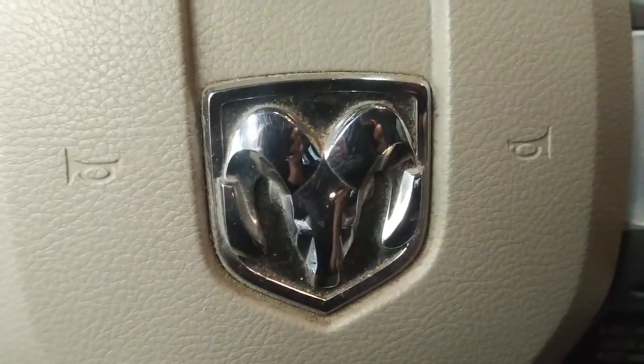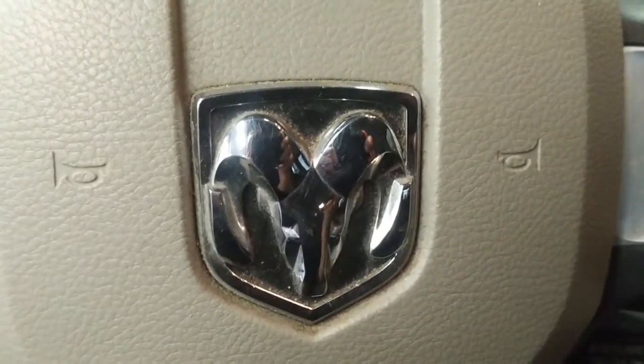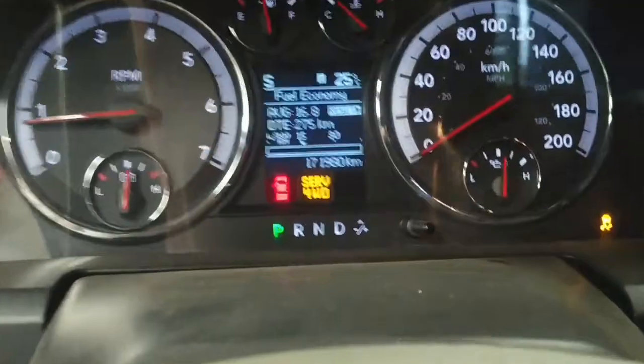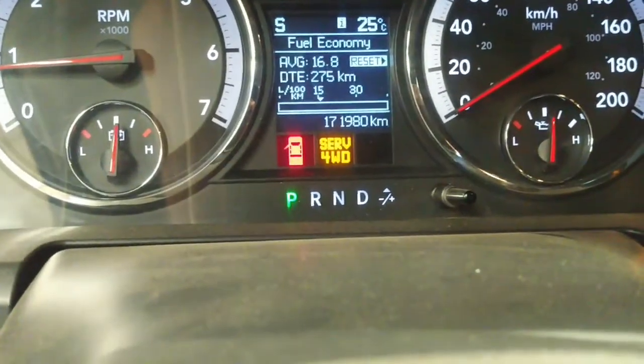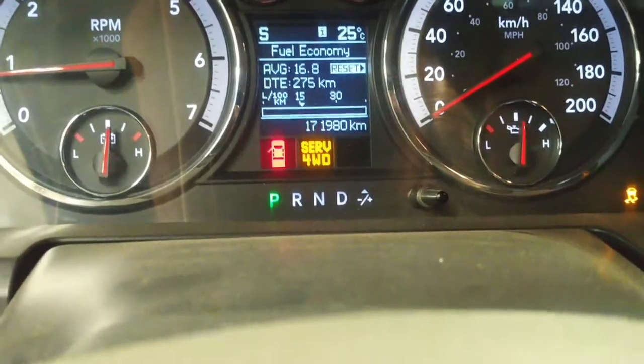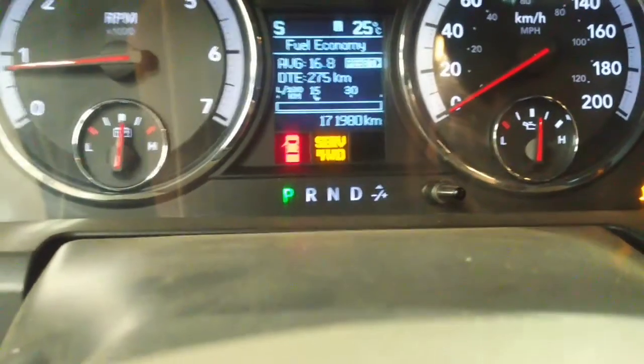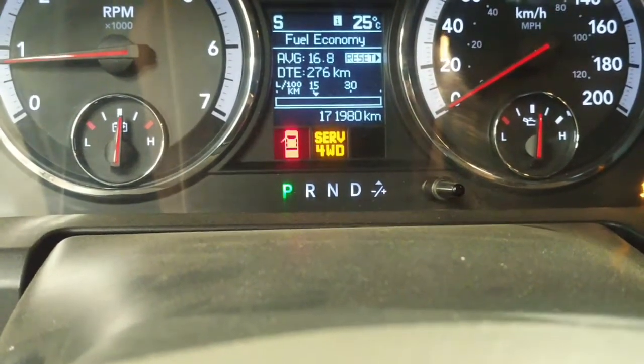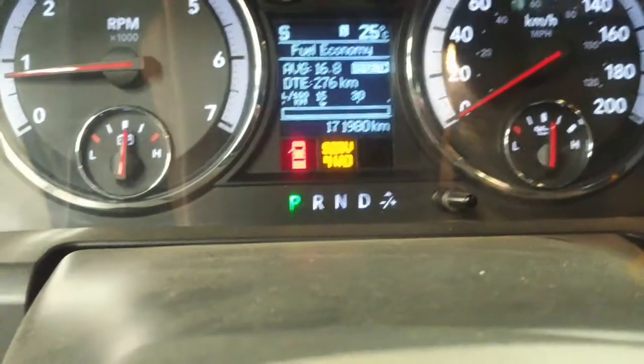Okay, so today we have a 2011 Dodge Ram 1500 4x4. It has a service four-wheel drive message, and the four-wheel drive is not working. Customer stated that he was driving, he felt like he hit a bad bump, and shortly after that the four-wheel drive stopped working. So we're going to connect a scanner to this thing.